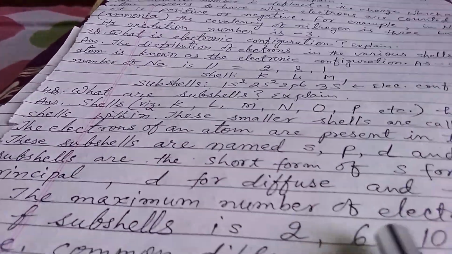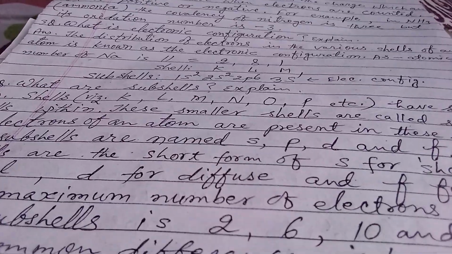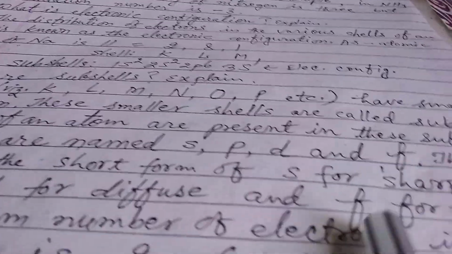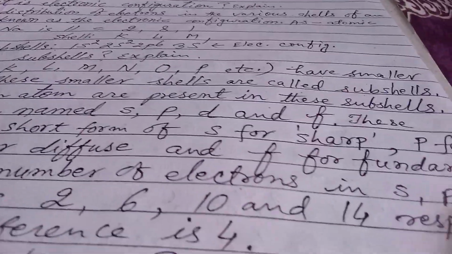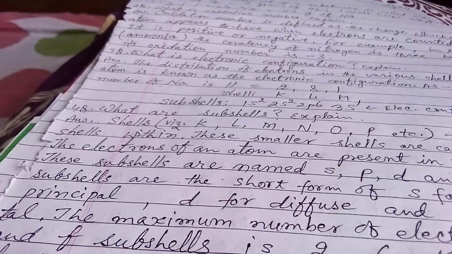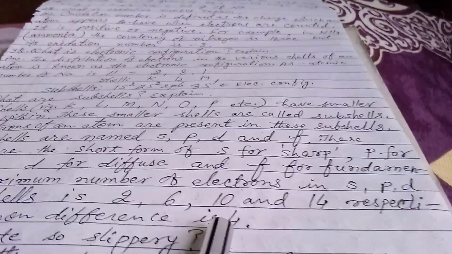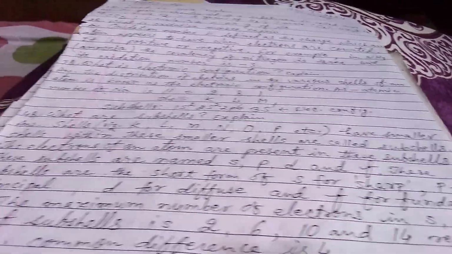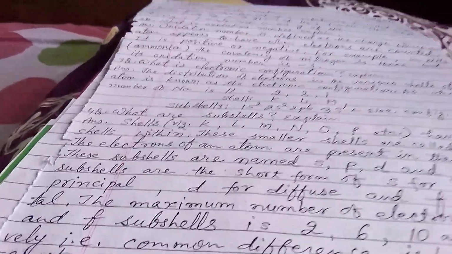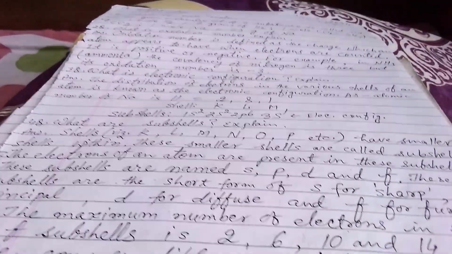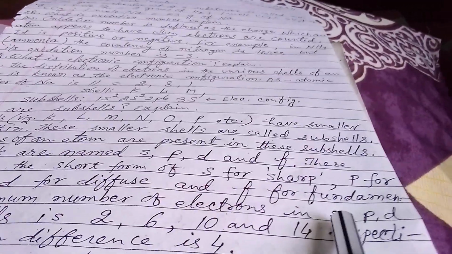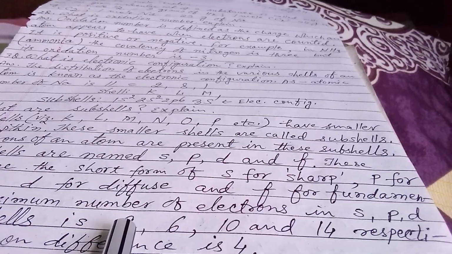The maximum number of electrons in SPDF subcells is 2, 6, 10, and 14 respectively. That is, common difference is 4. So you can say that maximum number of electrons in S subcell is 2.